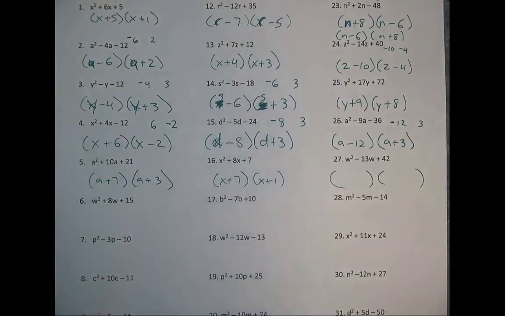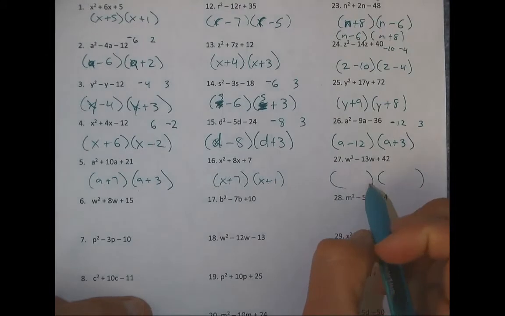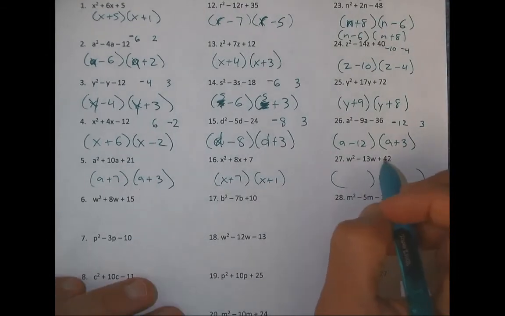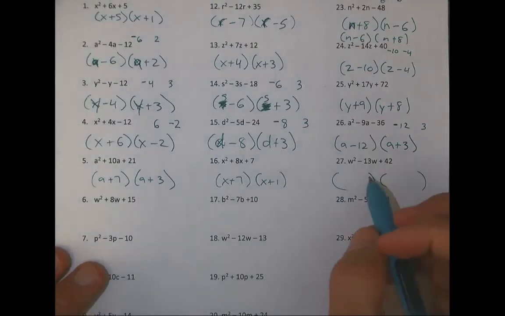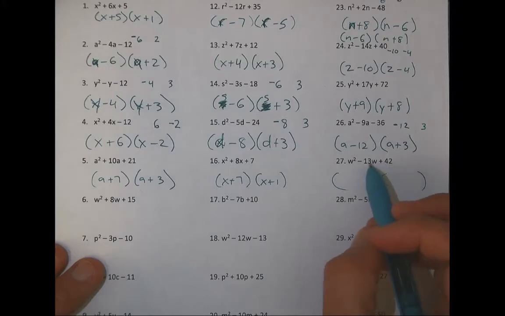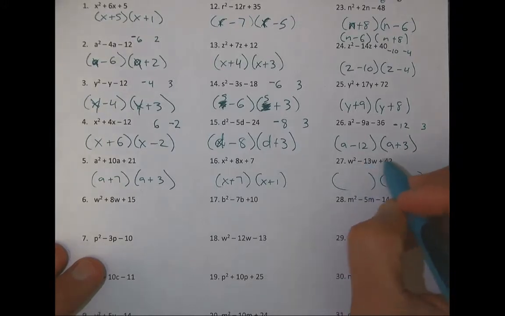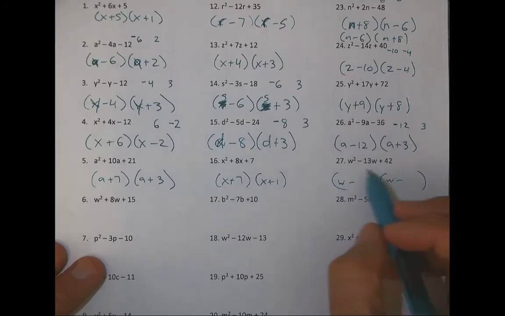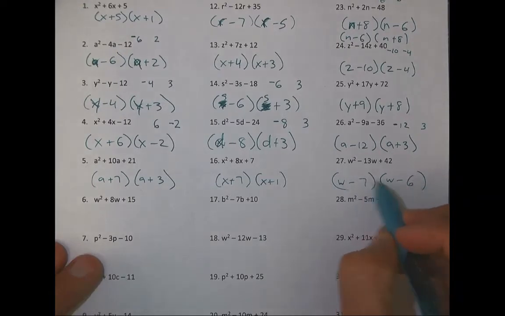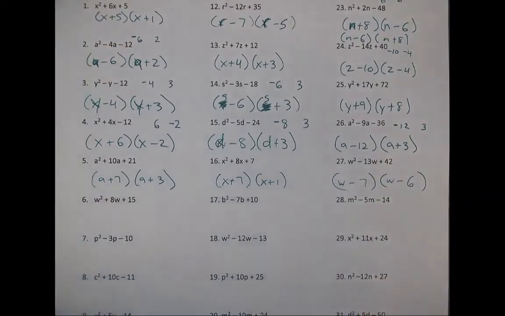42. Could be 21 and 2. That's not going to work. 7 and 6. That could make 13, right? 7 and 6. Now, they're going to have to add up to a negative. So video cut out here. We're going to splice these together. So we're looking over here. We're multiplying to a positive, and we're adding to a negative. So that can only be two negatives. It's going to be w minus and w minus. Two negatives adding up to a negative, multiplying to a positive. And so it's going to be 7 and 6 because they add up to negative 13 and they multiply to positive 42.